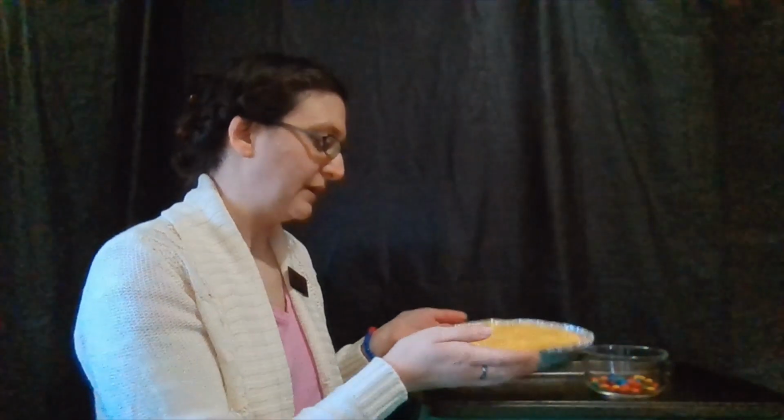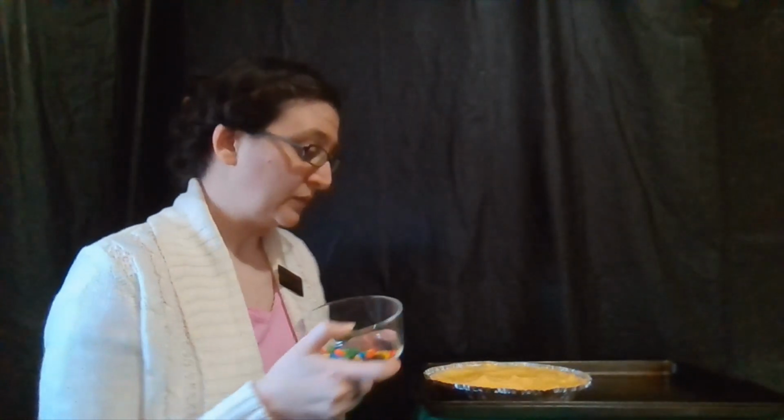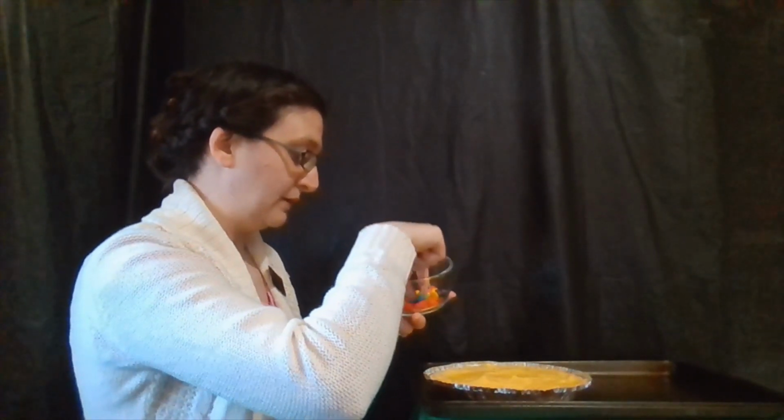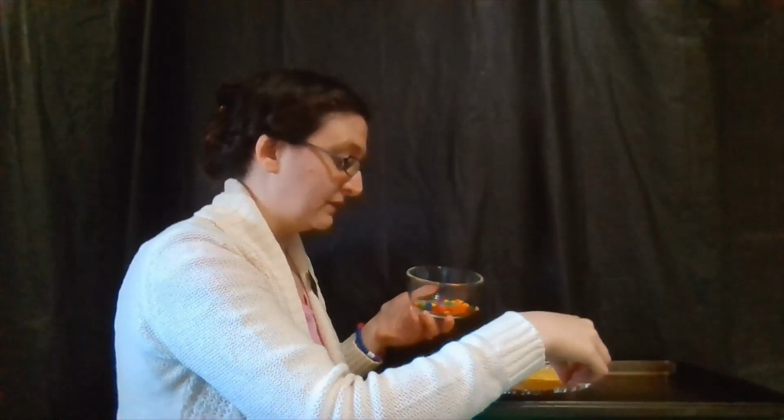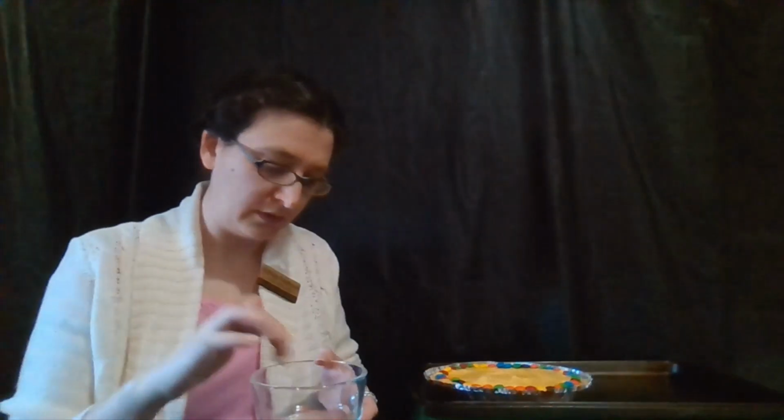Great, welcome back. We have our pie that has been chilled, and we have our guess of 53 M&Ms. So I'm going to go ahead and decorate them around in no particular order, and we'll see if my calculations were correct. All right, so interesting. It turns out we have 9 M&Ms left, which means it only took 44 M&Ms to go all the way around my pie.